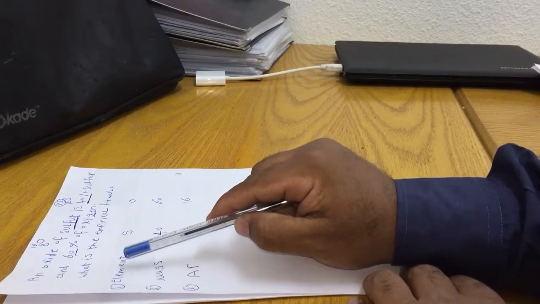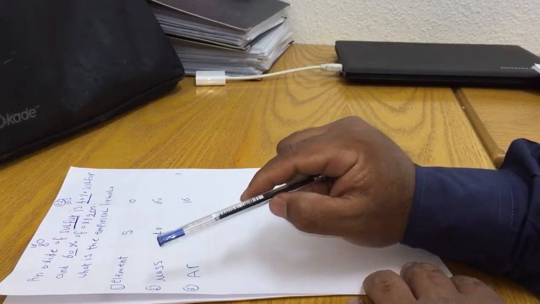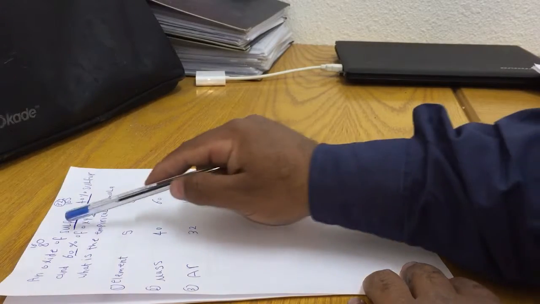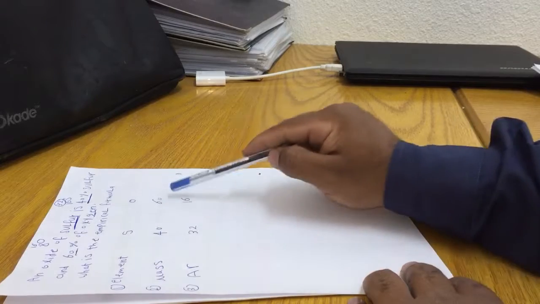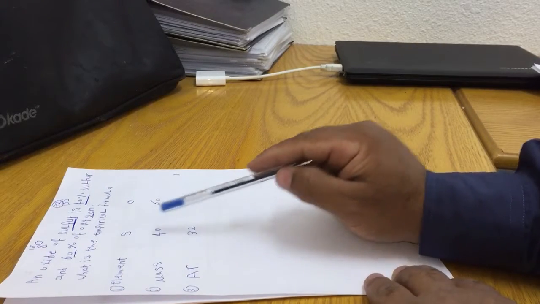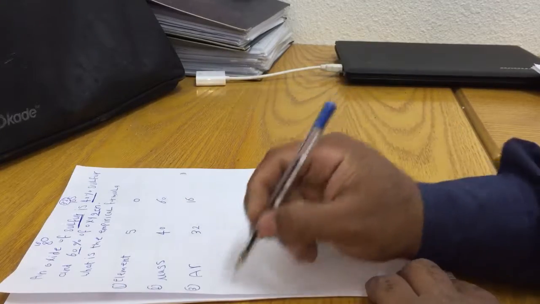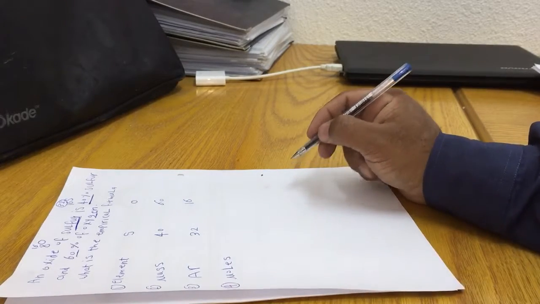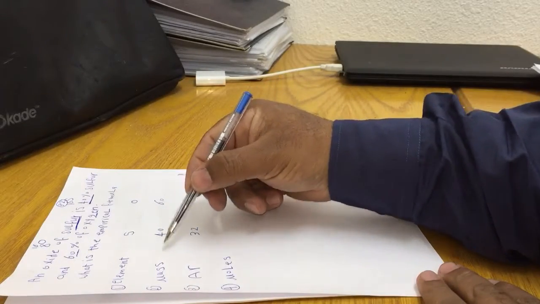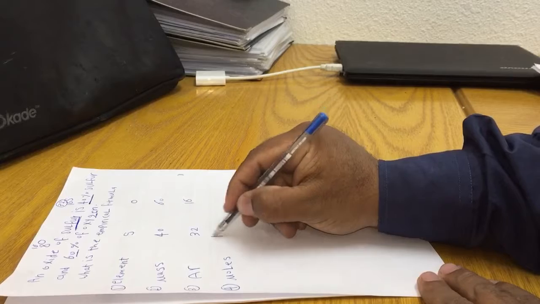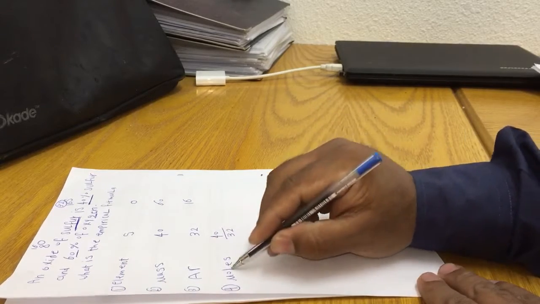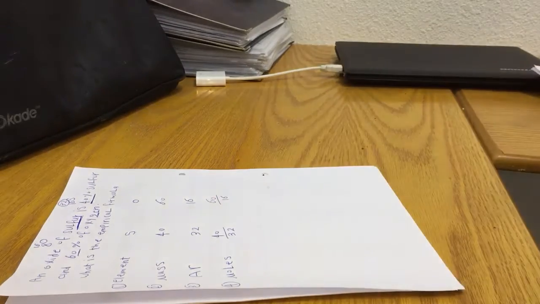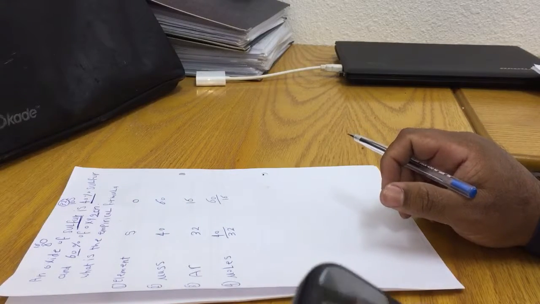Step number one, write the symbol of the element, S and O, then the mass of elements you have, and you will bring the mass from the question. Sulfur is 40, oxygen is 60. AR of sulfur 32, AR of oxygen 16. Step number four, I will write the moles. You will calculate the moles. Moles equal mass divided by AR. Moles of sulfur 40 divided by 32. Moles of oxygen 60 divided by 16. So I will use my calculator to find the result.